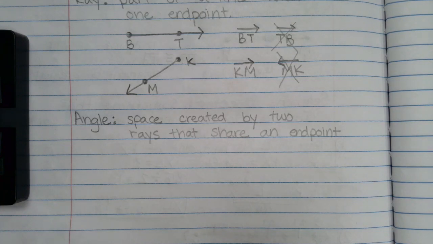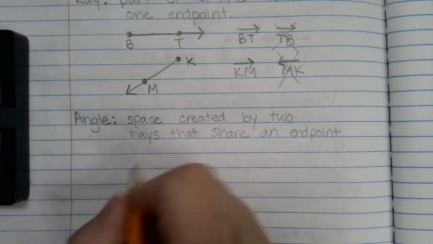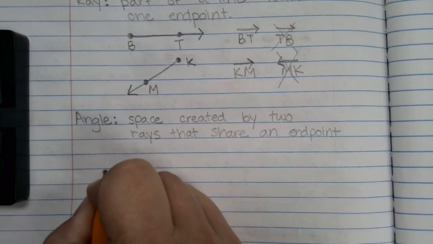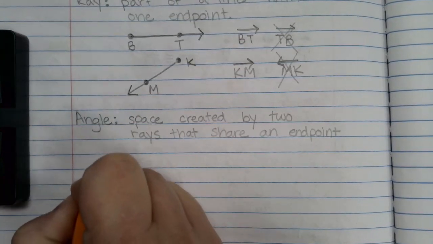I never thought of it that way before. But once you know what an angle is, you don't really look back at that definition. You just kind of see it and you're like, oh, yeah, it's an angle. I get it. Okay? So as we do this, we're going to start with an endpoint because they share that endpoint. And let's call that endpoint M.